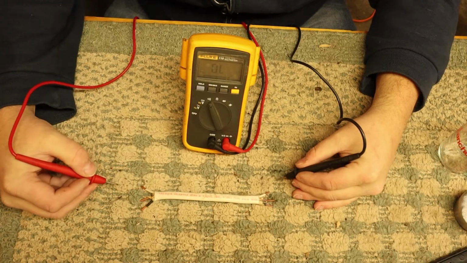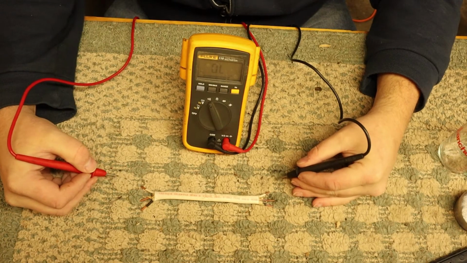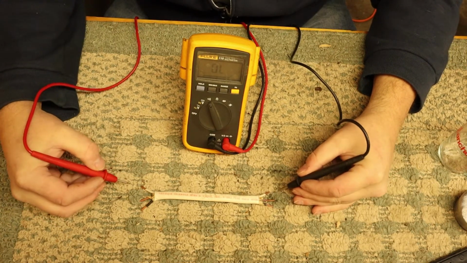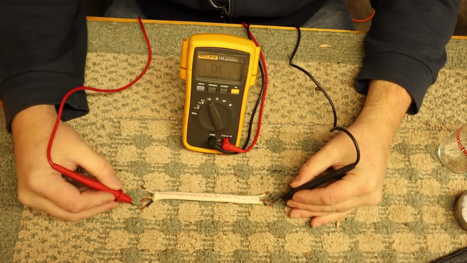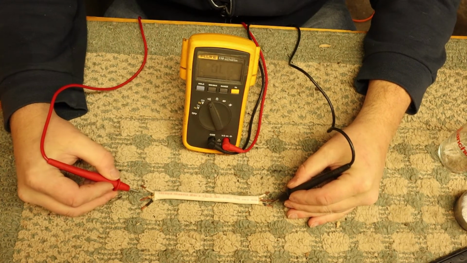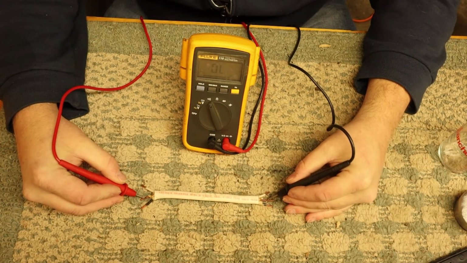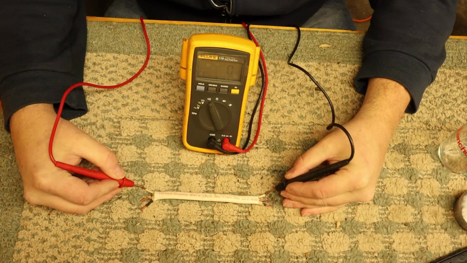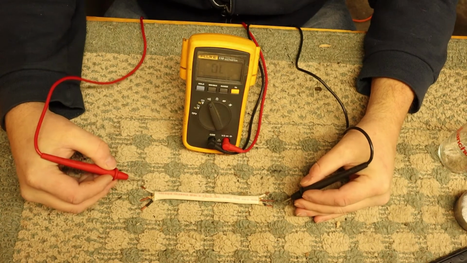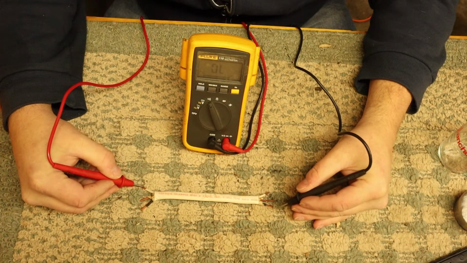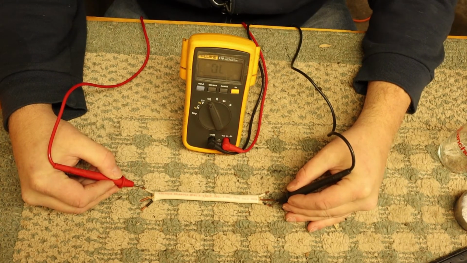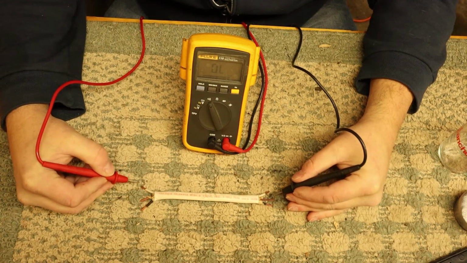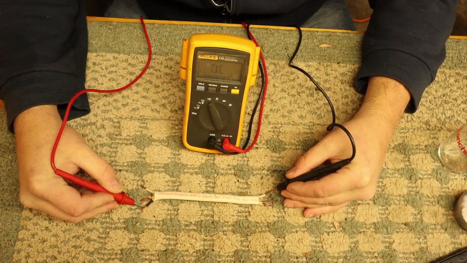Here we have some common 12 gauge house wiring. There are 3 wires in it, and each one of them is about 2 millimeters in diameter. Let's start with the wire sheathed in black, and the bare wire, and the white wire. Note that they are not connected to each other. If I touch the white and the black here, nothing. If I touch the white and the bare, nothing. And the same for either side.